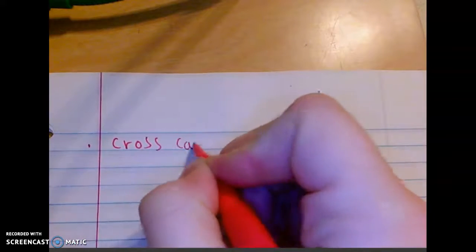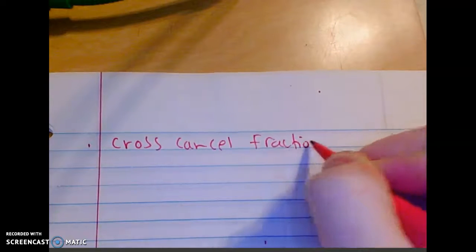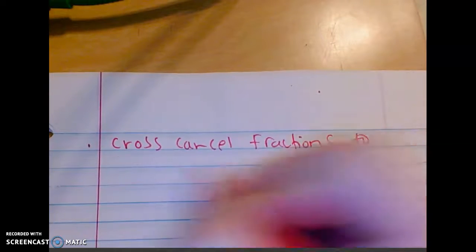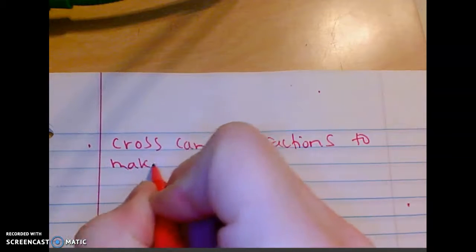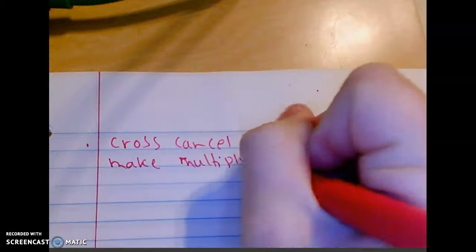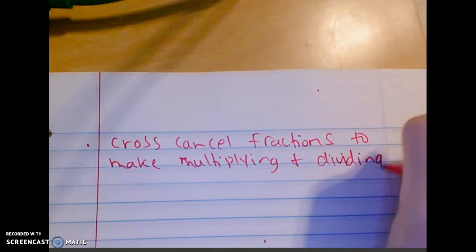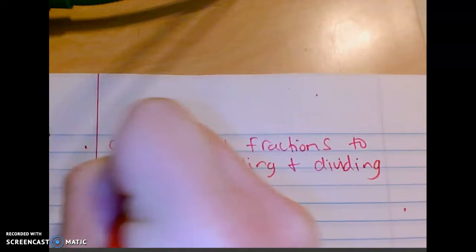So this cross cancel fractions to make multiplying and dividing fractions easier.